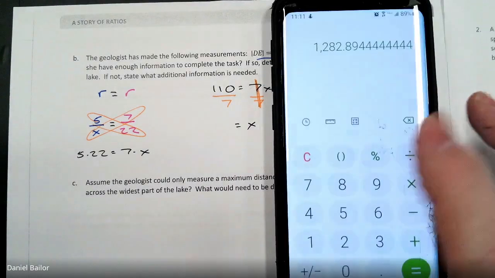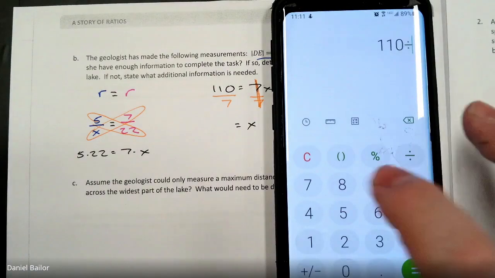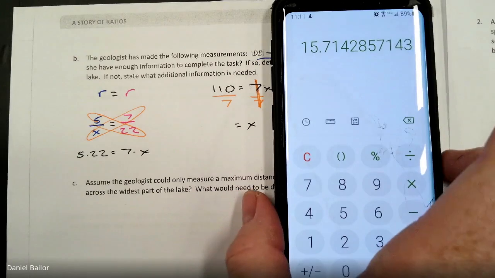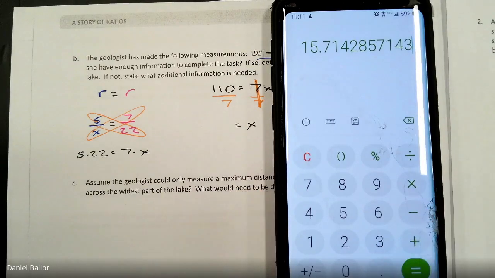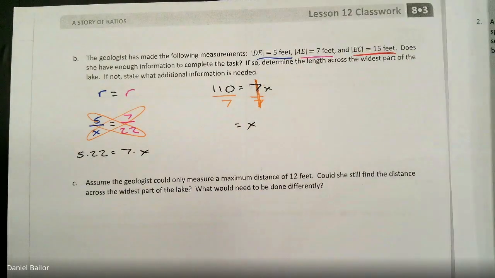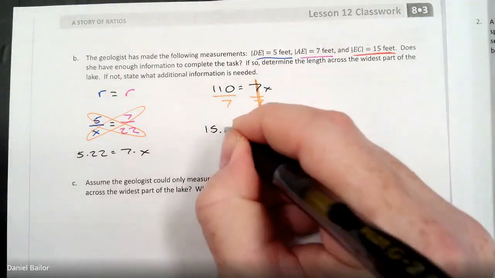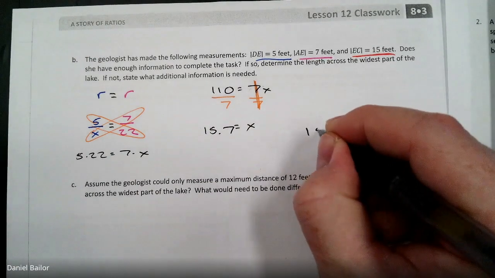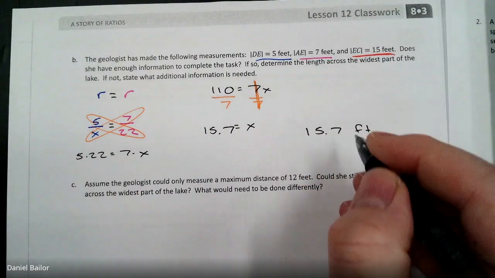So let me use my calculator. 110 divided by 7 gives us about 15.7. I'm just going to round to 15.7. So the widest part of the lake is 15.7 feet.